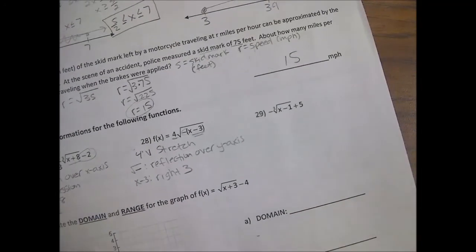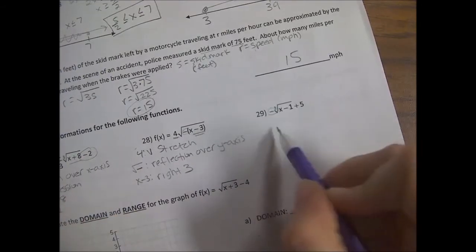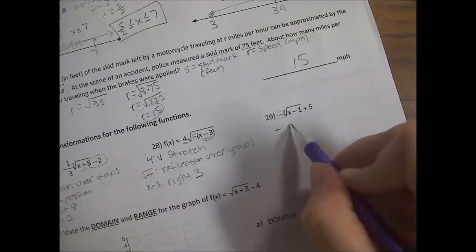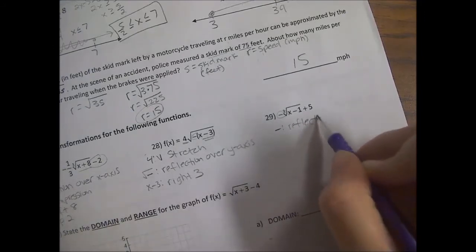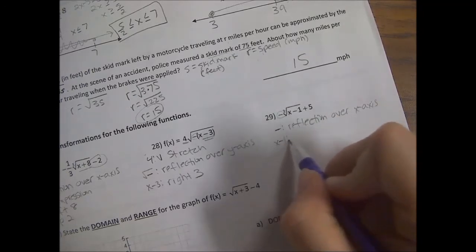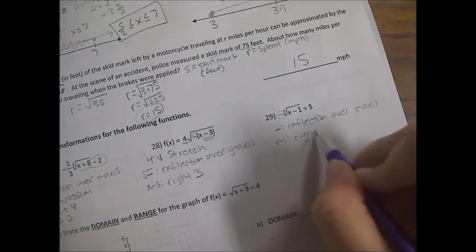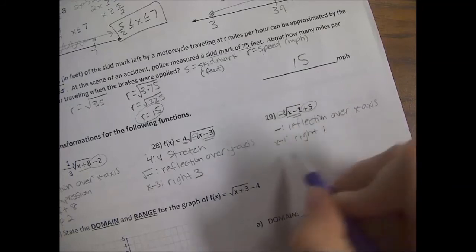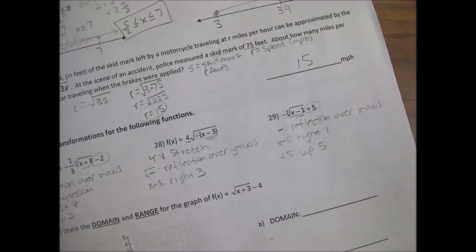All right, 29. Even though it is a cube root, all the transformations are still going to affect it the same way. So my negative on the outside, just like on 27, is going to be a reflection over our x-axis. Our x minus 1 under the radical, again, it's opposite, so it's going to move to the right 1 unit. And then our plus 5 on the outside is going to move it up 5 units.